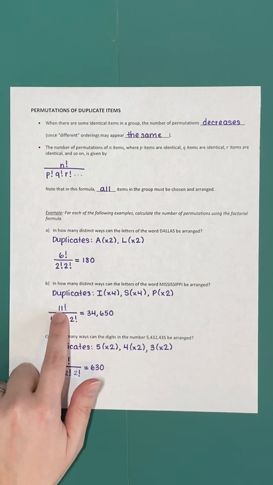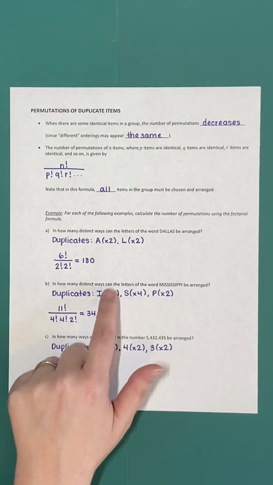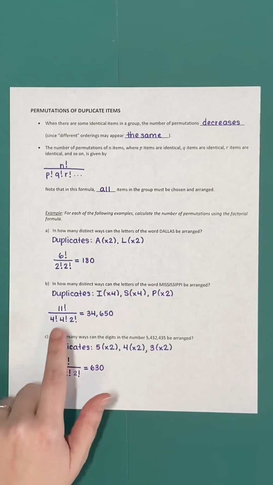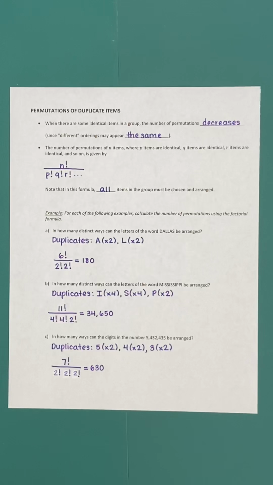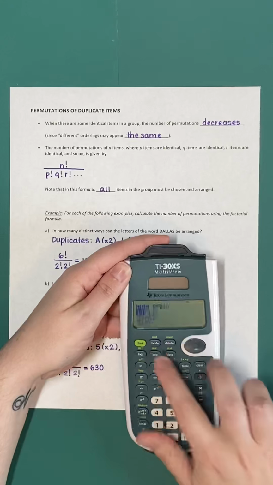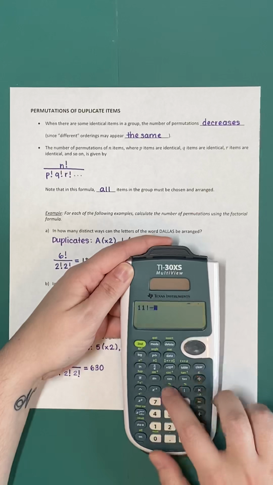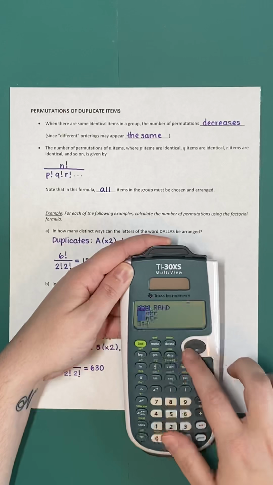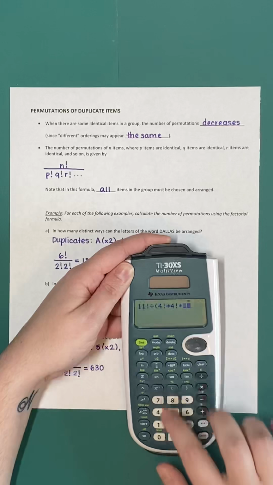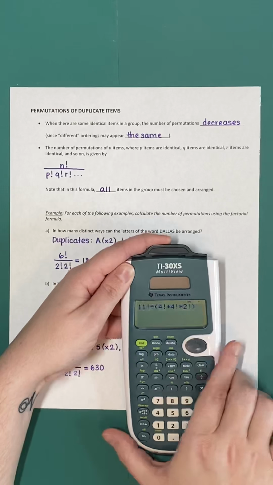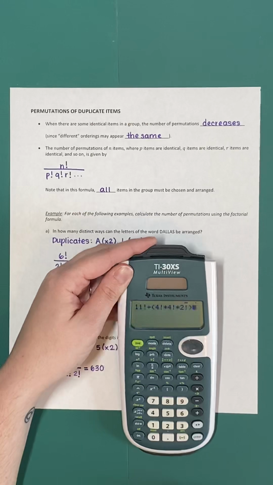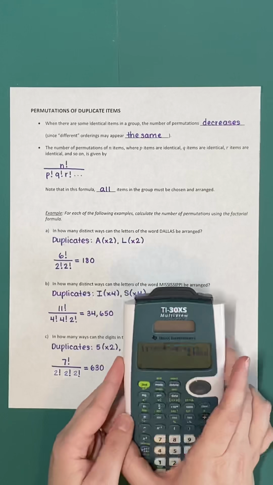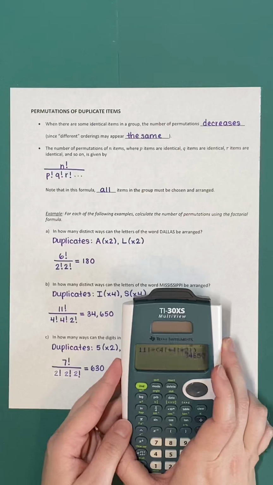So our numerator is 11 factorial. And then we're dividing by the factorial of each of the sizes of these sets. So how many duplicates we have of each type. So 4 factorial, 4 factorial, 2 factorial. So let's do that one. So 11 factorial divided by 4 factorial times 4 factorial times 2 factorial. And again, make sure you put parentheses around that. All of that is intended to be the denominator. Wow, big number. 34,650. That's the number of arrangements of the letters Mississippi.